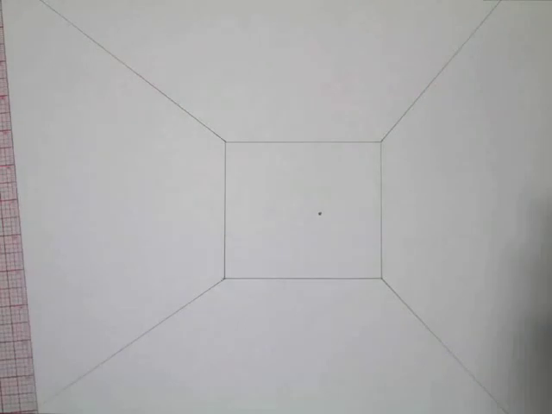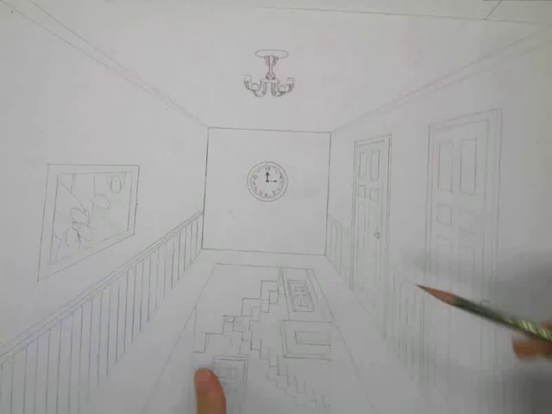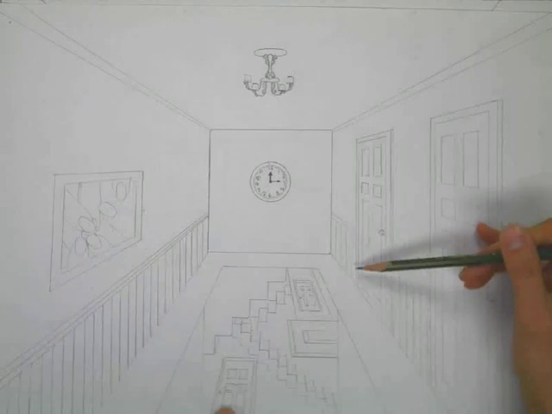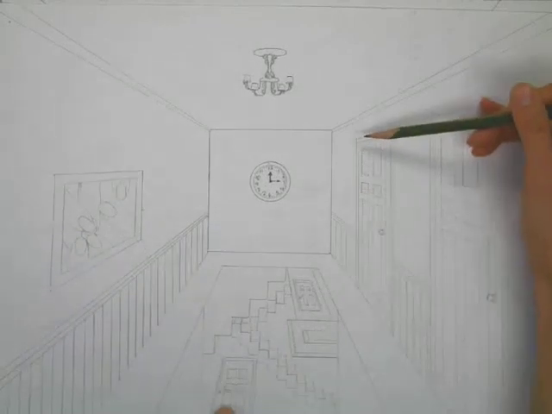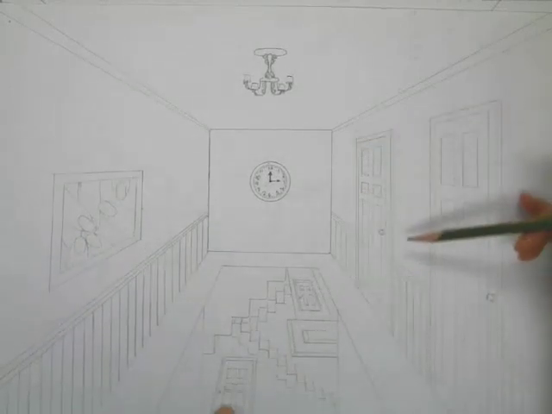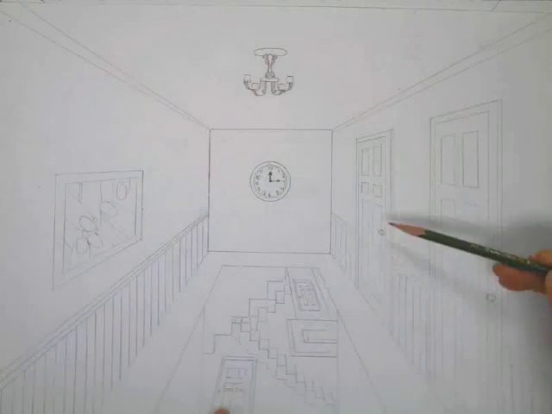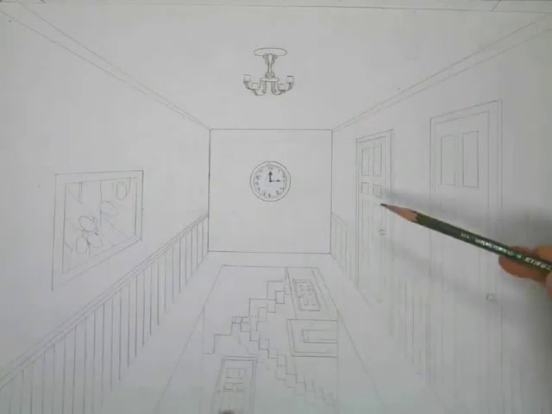To draw a door, the first thing we'll do is the back edge of it, and I'll show you this completed door. So we're going to draw this part of the door, then we'll draw along the top, and then down the front. Then you can add any kind of details that you'd like into your door.